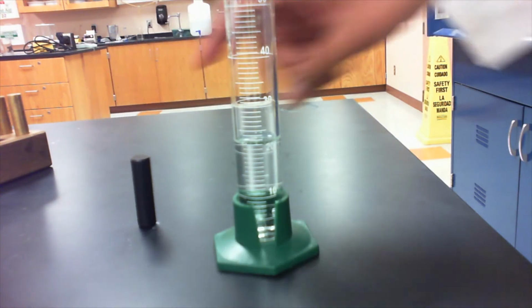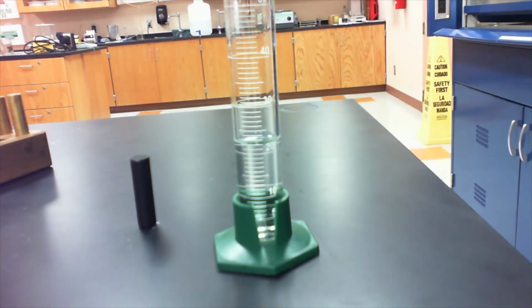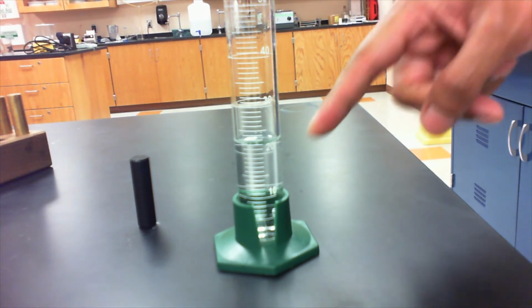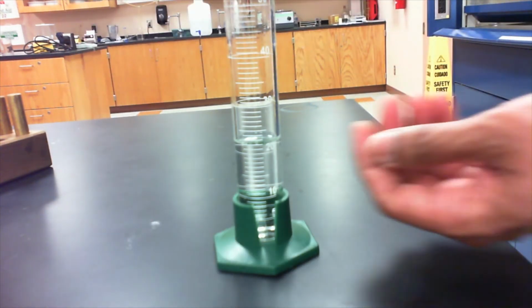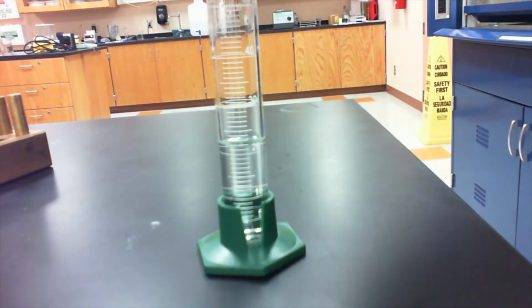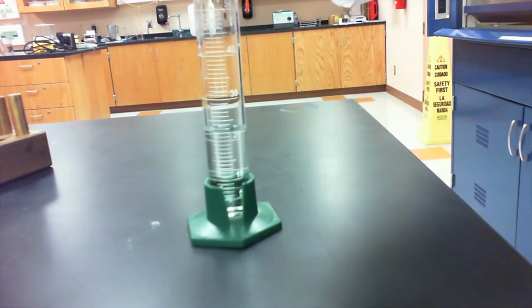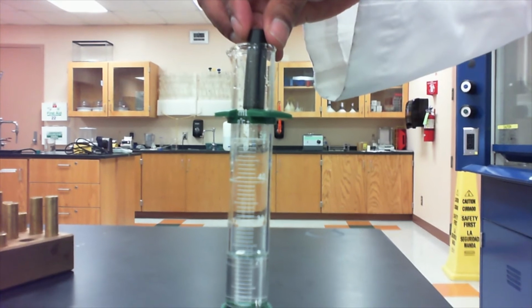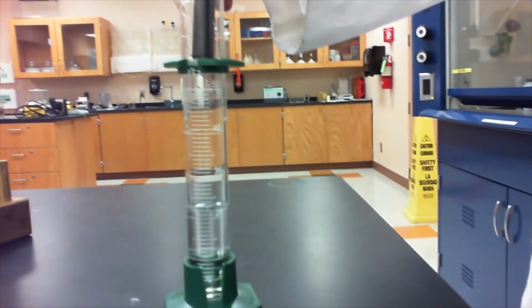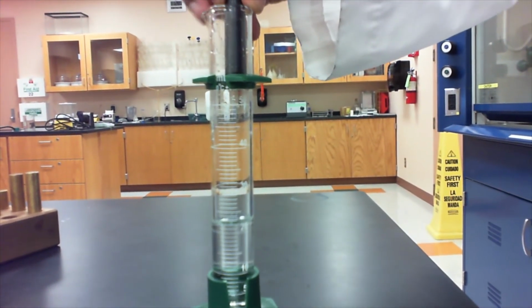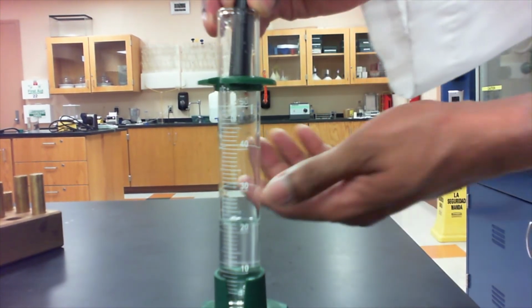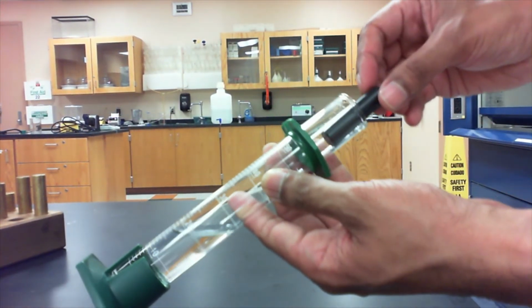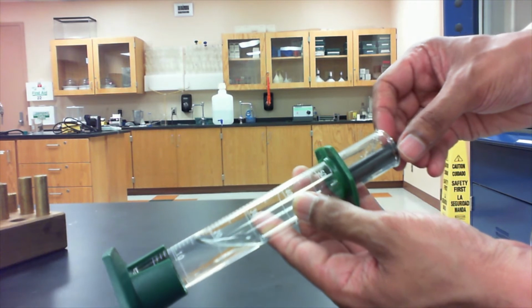You want to make sure that you record exactly the volume that you start with, and then gently and carefully, we're not going to just drop our cylinder in, because then water can come splashing out and you can actually break the graduated cylinder. Instead, we're going to tilt our cylinder at an angle, and we're going to gently slide that rod in there.